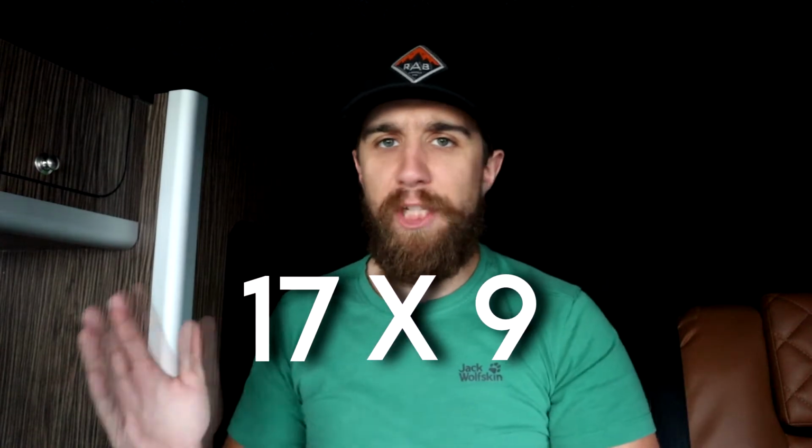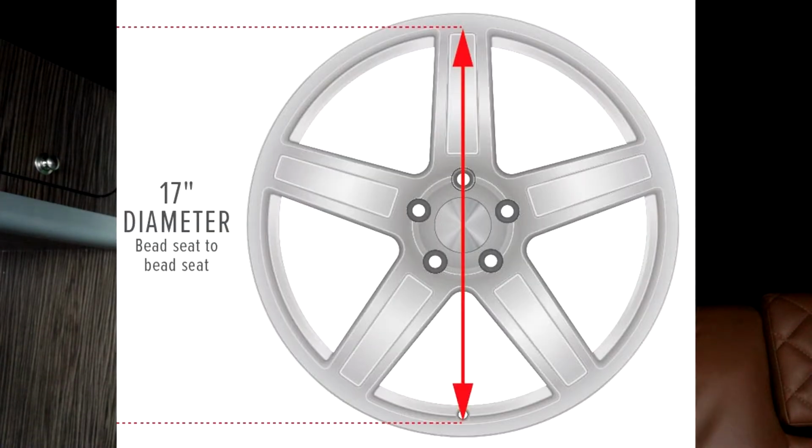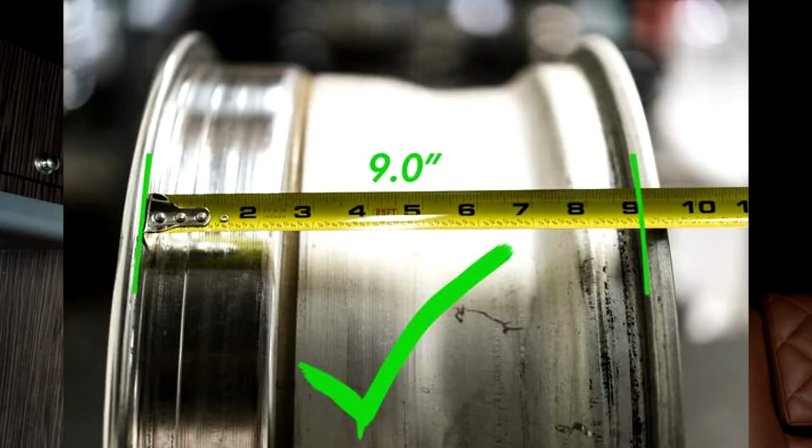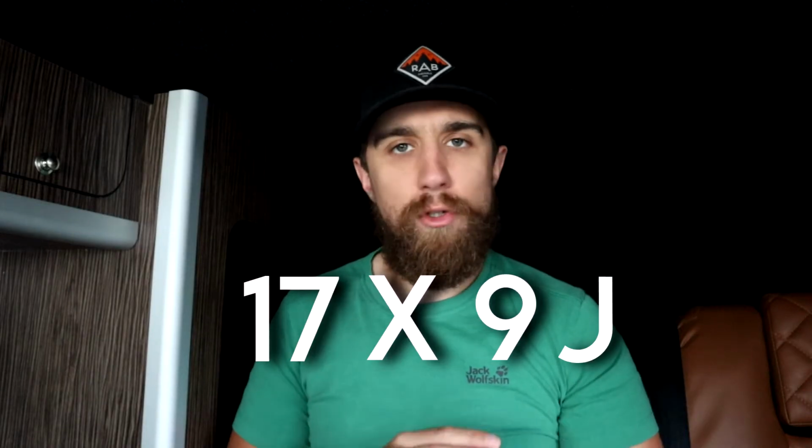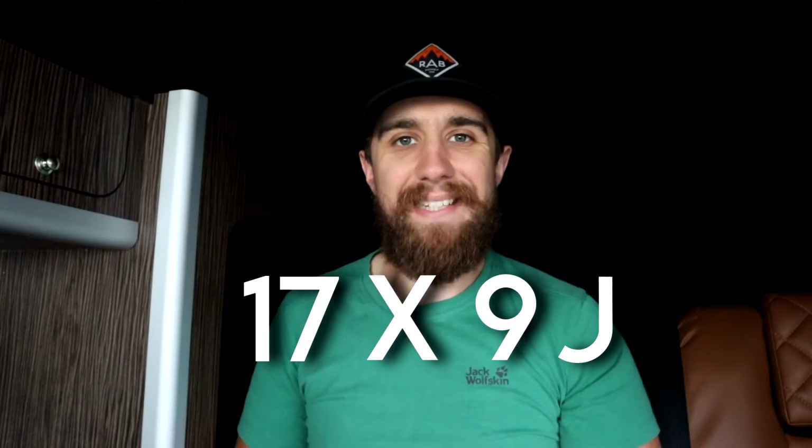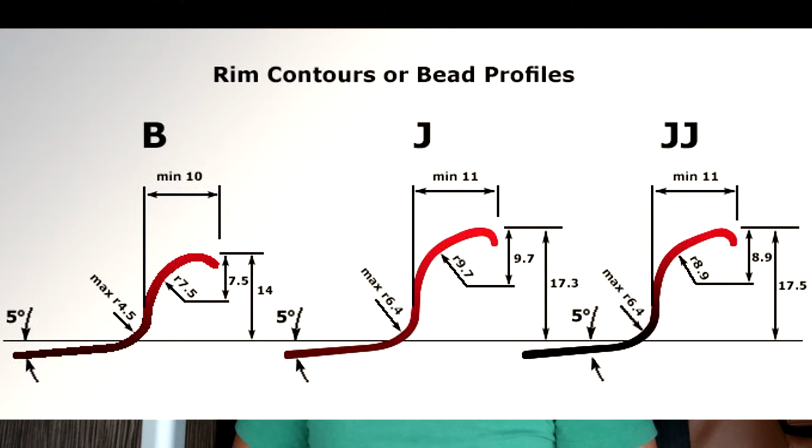So first of all, I'm going to go into the rims themselves. When you're shopping for rims, you're going to see a number like 17 by 9 J. And what does that mean? You've got the 17, which is the size of the rim, so you've got a 17-inch rim. The by 9 is the width of the rim, so you've got a 9-inch wide rim. The J is nothing to do with the width of the rim. It's actually the profile of the bead that attaches your tyre.